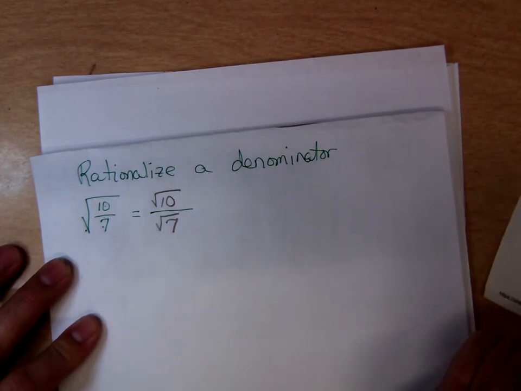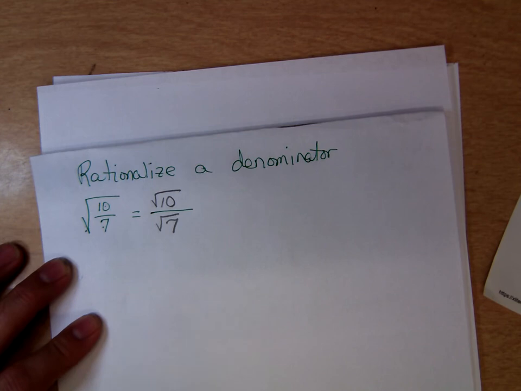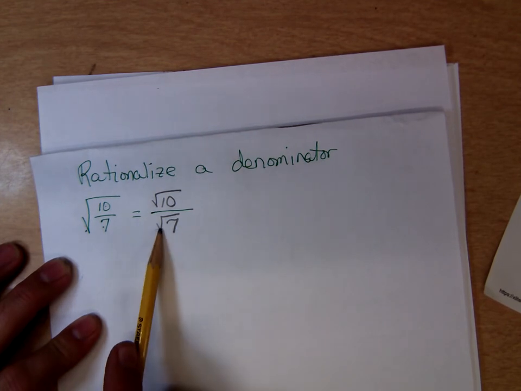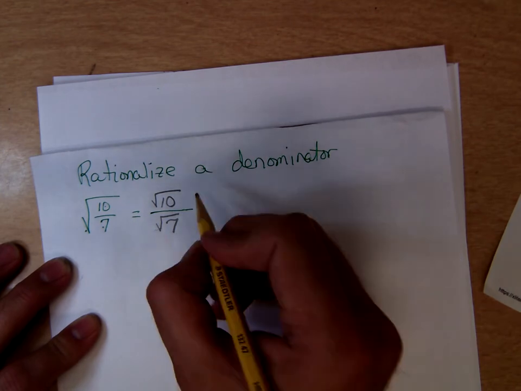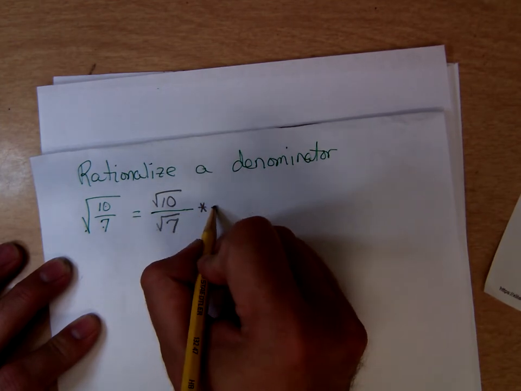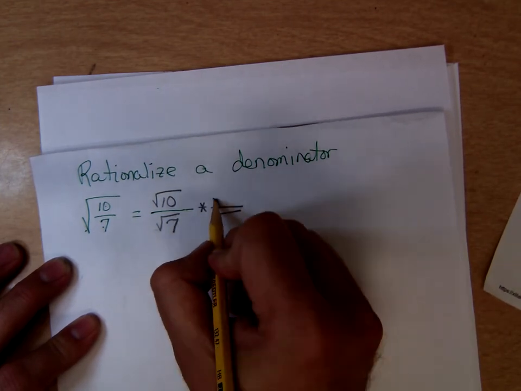And what I really want in the bottom is just a 7. I don't want the square root symbol. So what I'm going to do is multiply above and below by the square root of 7.